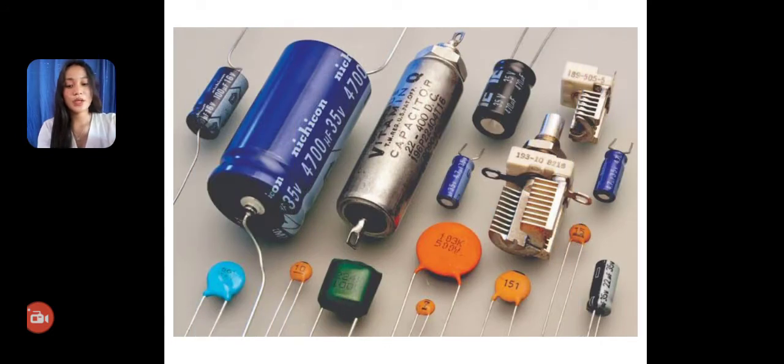Capacitors. A capacitor is considered a passive element because it can store energy in an electric field. The energy delivering capacity of a capacitor is limited and transient. It is not actually supplying energy, it is storing it for later use.